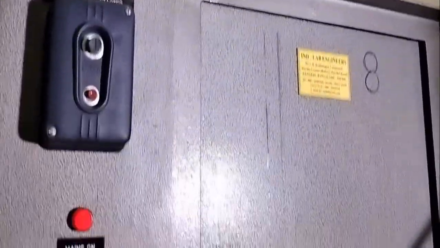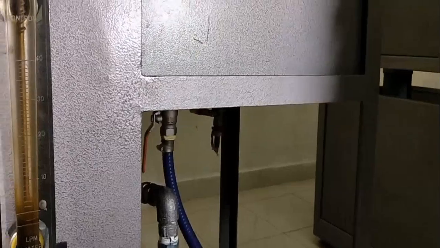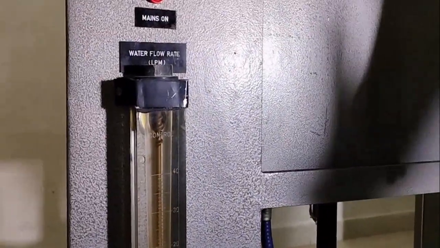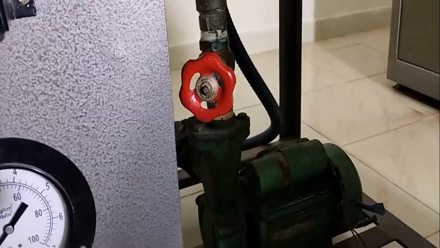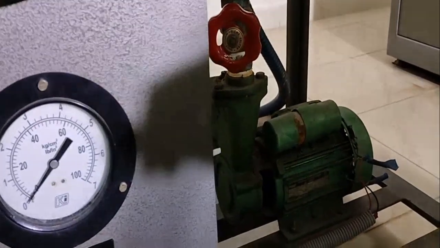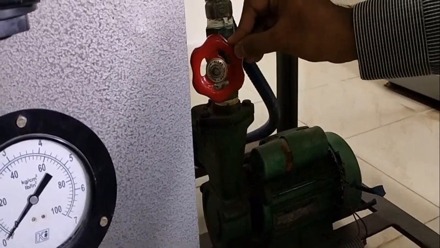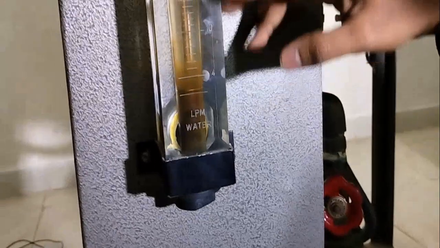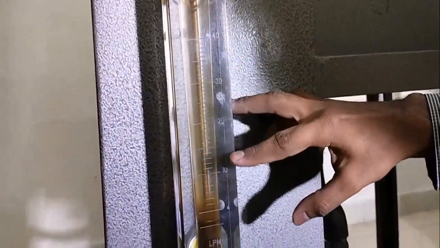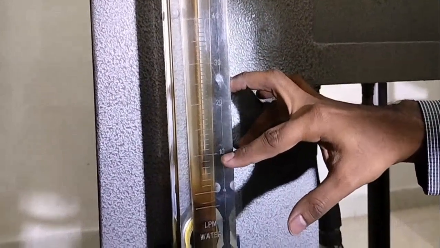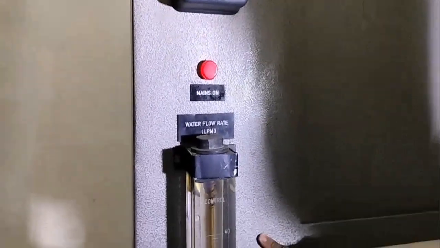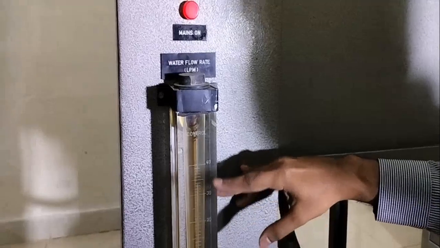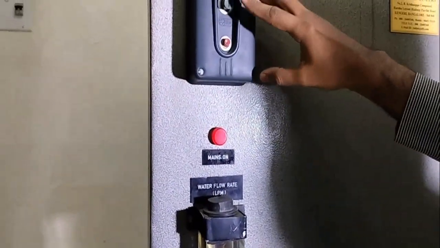Now we are going to start this experiment by switching on the pump. I already mentioned, first keep the discharge low. While conducting this experiment, start from the lower discharge and go to the higher discharge. Don't go from the higher discharge to the lower discharge. So make the valve closed on the pump. I will take one reading, and the same will be done for the remaining flow rates also. Now I am going to switch on the pump.